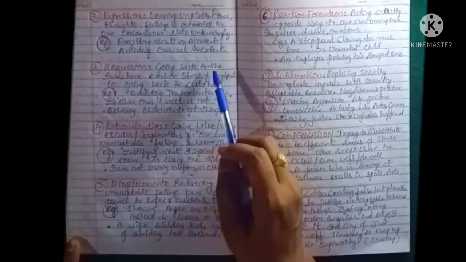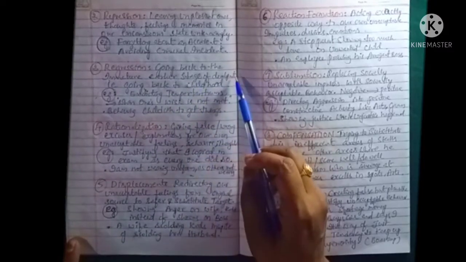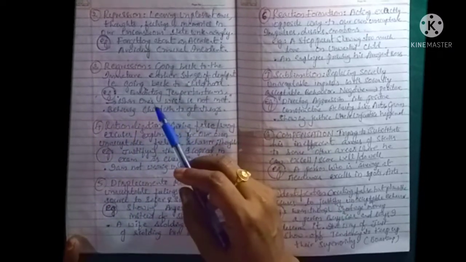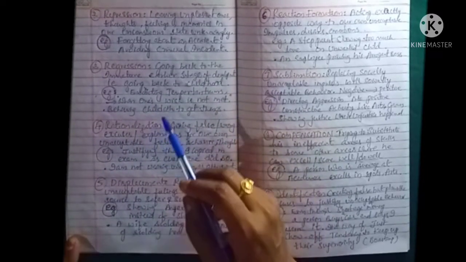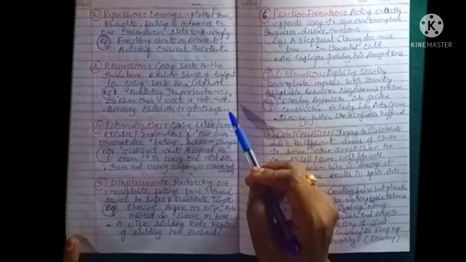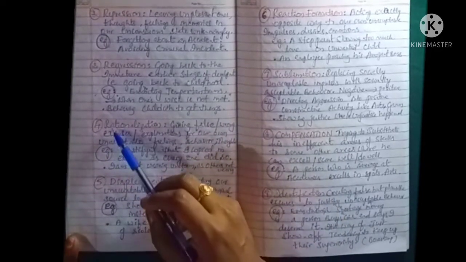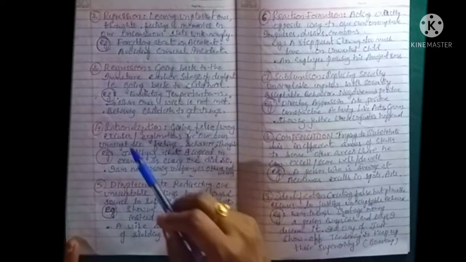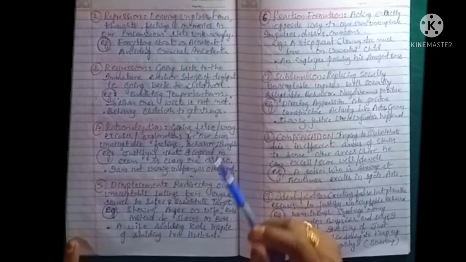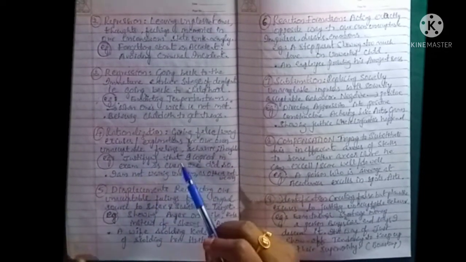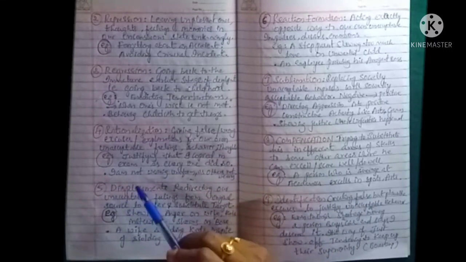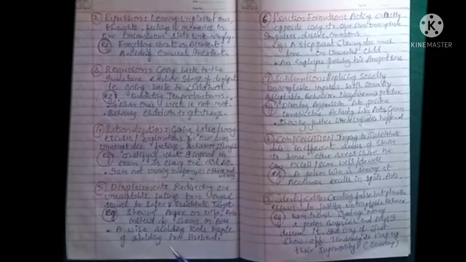Regression. Going back to immature earlier stages of development, that is, going back to childhood. Example, exhibiting temper tantrums. When one's wish is not met, usually we will be behaving childish to get the things or our wishes done. Next, rationalization. Giving false or wrong excuses or explanations for our own unacceptable feelings, behavior or thoughts. Example, justifying that I copied in the exam as everyone did so. Second example can be, I am not wearing uniform as others are not wearing.